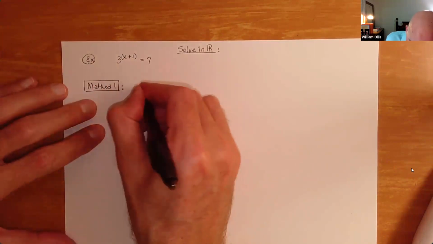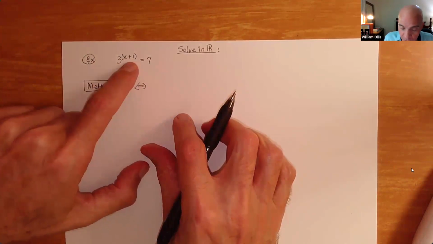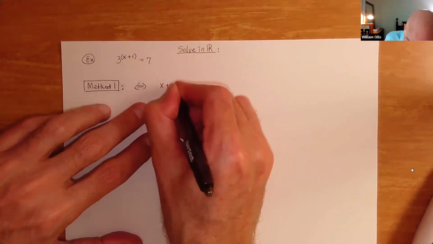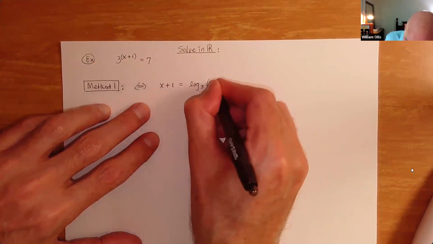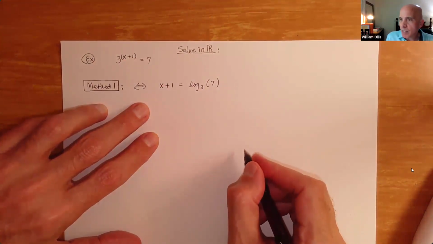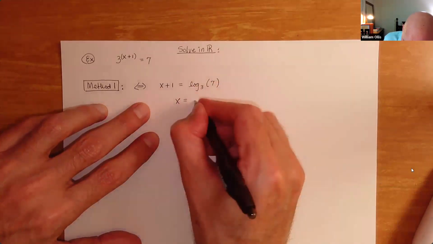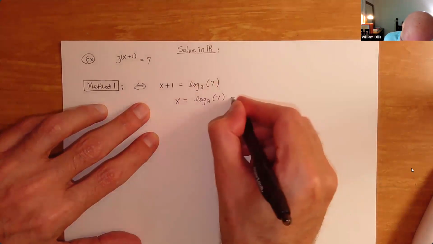So what's a logarithm? Power of the base. The power of 3 that equals 7 is x plus 1. So x plus 1 is a base 3 logarithm of 7. So the toggle is really the quickest way to do it. And then, of course, x equals the base 3 logarithm of 7 minus 1.